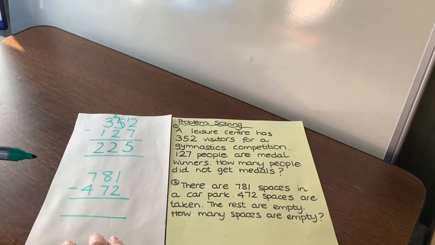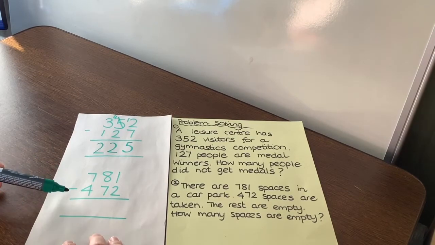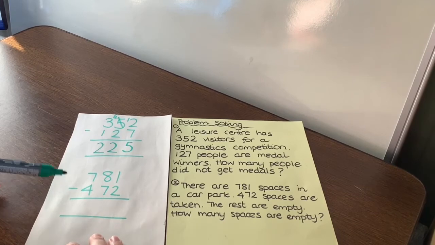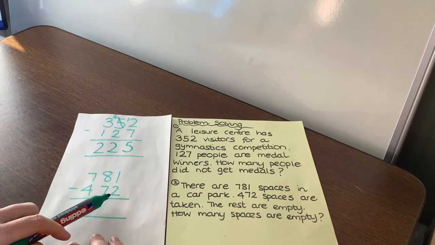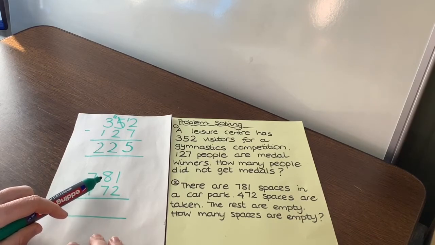There were 781 spaces in a car park. 472 of them were taken. So we need to work out the difference between the two numbers to work out how many spaces are empty. So we start with the ones column. We have 1 one, we need to take away 2 ones. More on the floor, go next door and get some more.